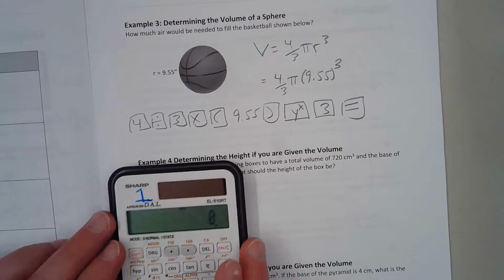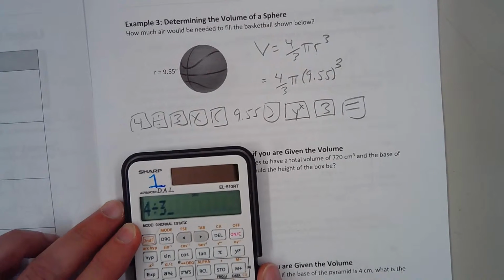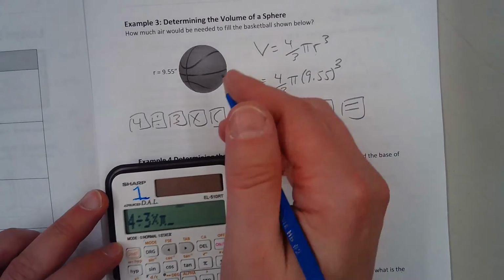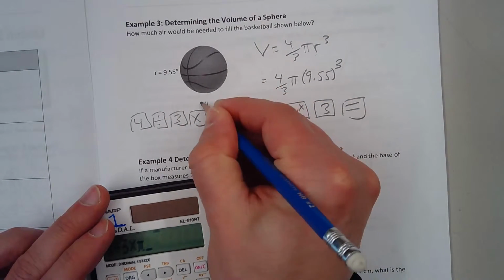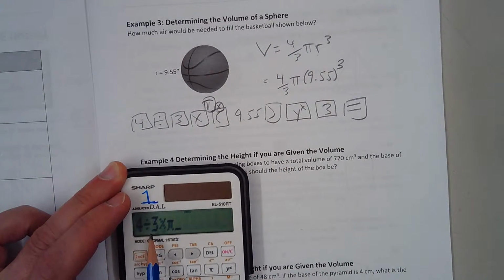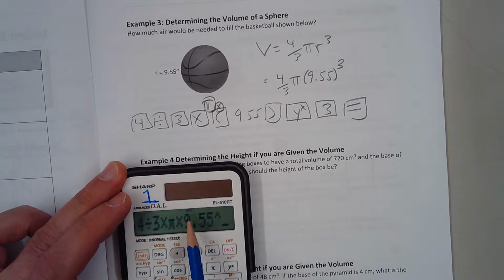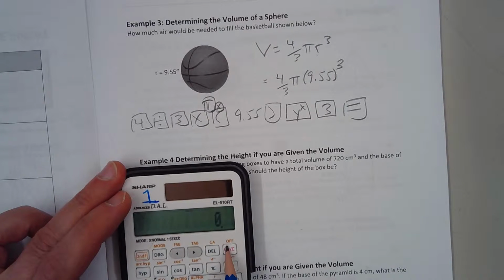Okay, so 4 divided by 3 times pi, oh, I forgot the pi, times pi. There we go. Times 4 divided by 3 times pi times 9.55 to the exponent. I forgot to put the brackets in, but it'll still work, except when I accidentally hit the button.